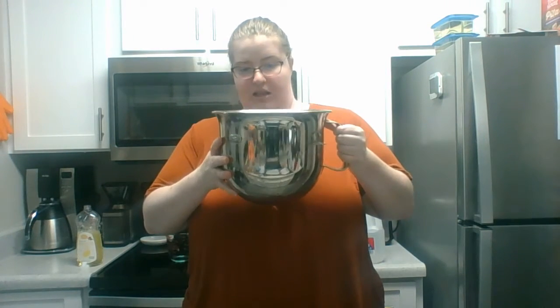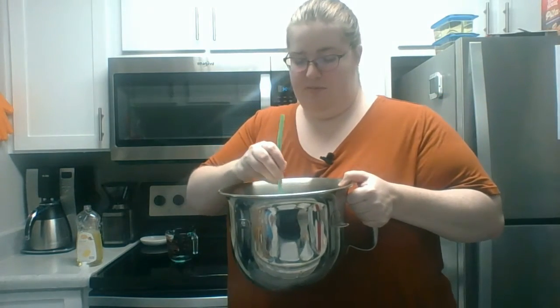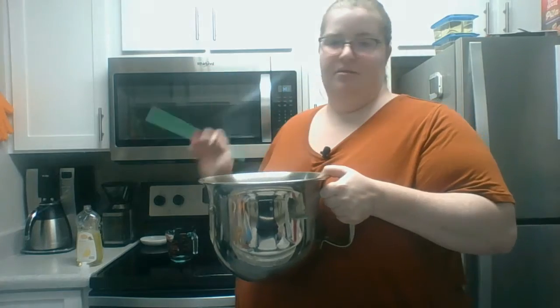I usually let this sit for about 24 hours before using it, but it will make bubbles pretty much immediately. Just not as good.